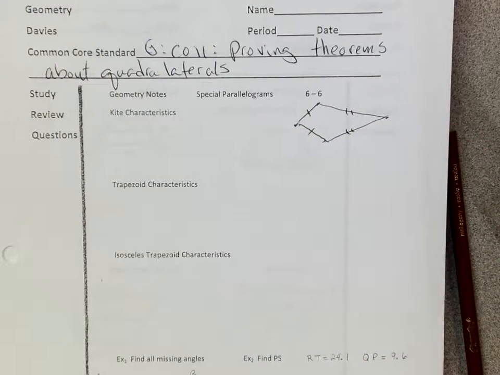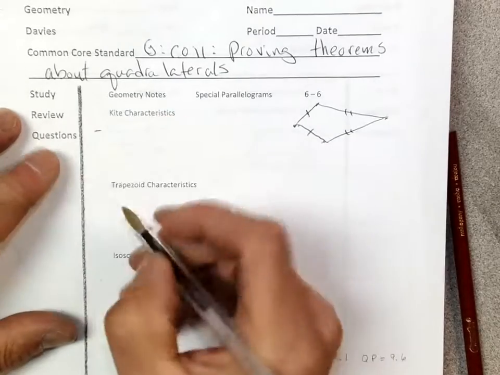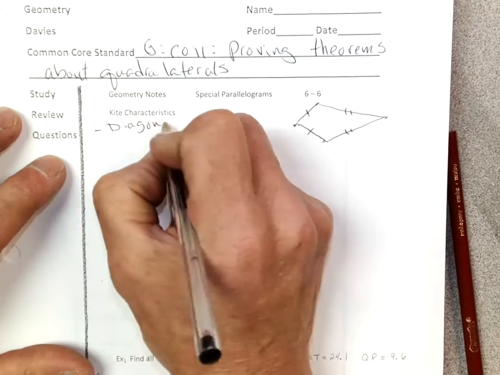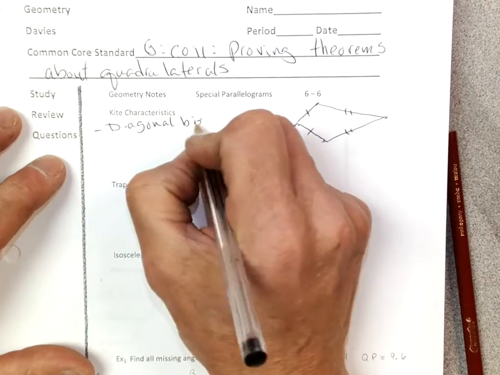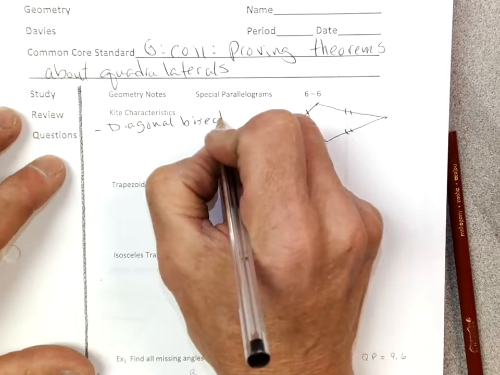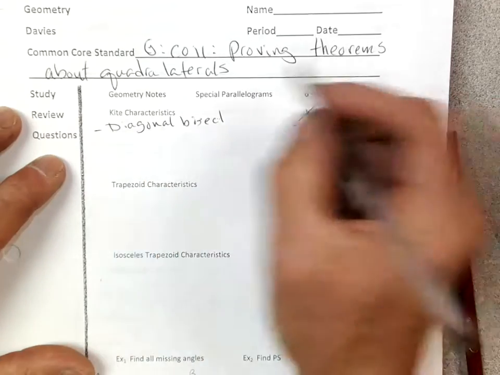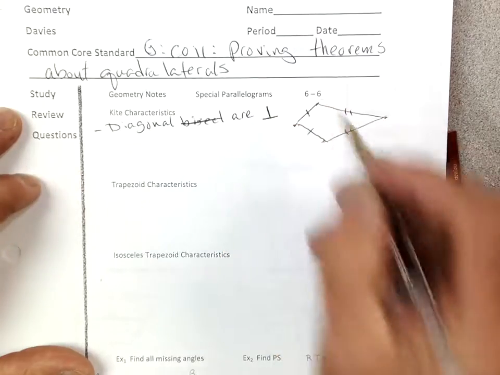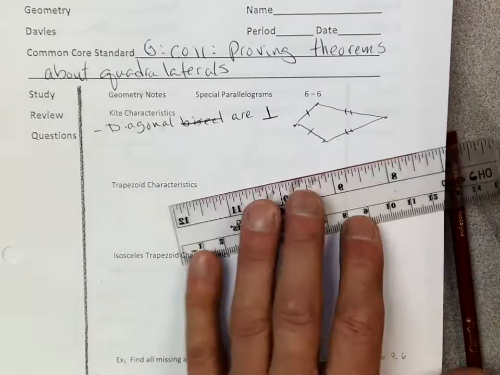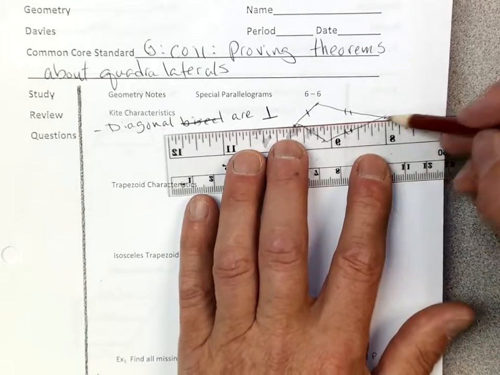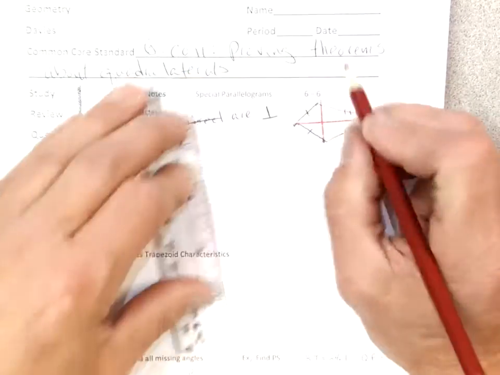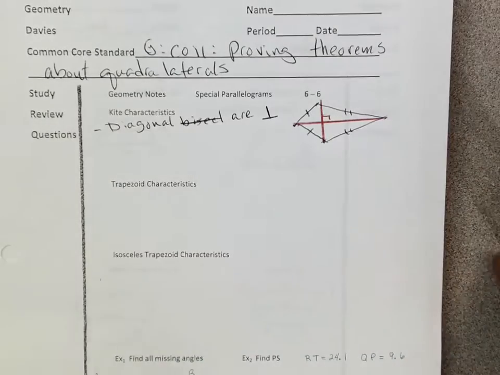So what's so unique about a kite? Well, one thing is that diagonals bisect. No, that's not true. Diagonals are perpendicular is what I meant to write. My goodness, off to a bad start. Diagonals are perpendicular, so if I draw it in, and if I drew it right, which I didn't, they are perpendicular, okay? Diagonals are perpendicular.